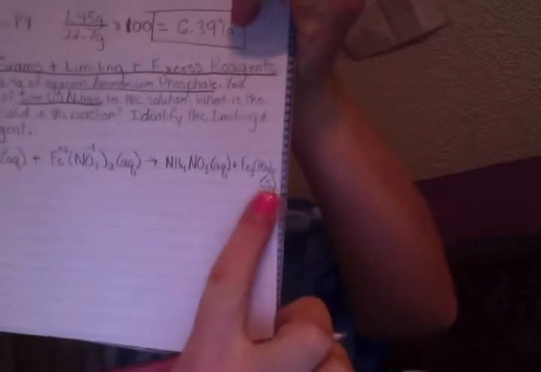Okay, so the products are going to be NH4NO3, aqueous, plus Fe3(PO4)2, and that's our solid. Sorry, I ran out of room. I had to write it down there. But those are the products, and this one is our solid.